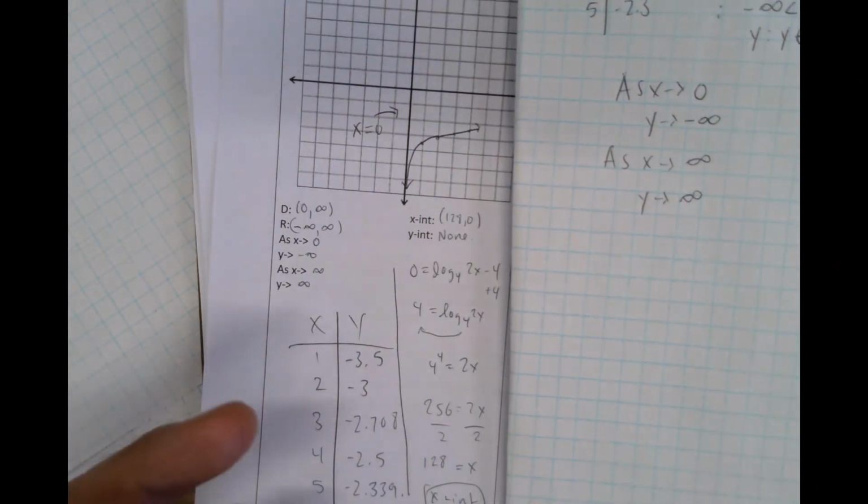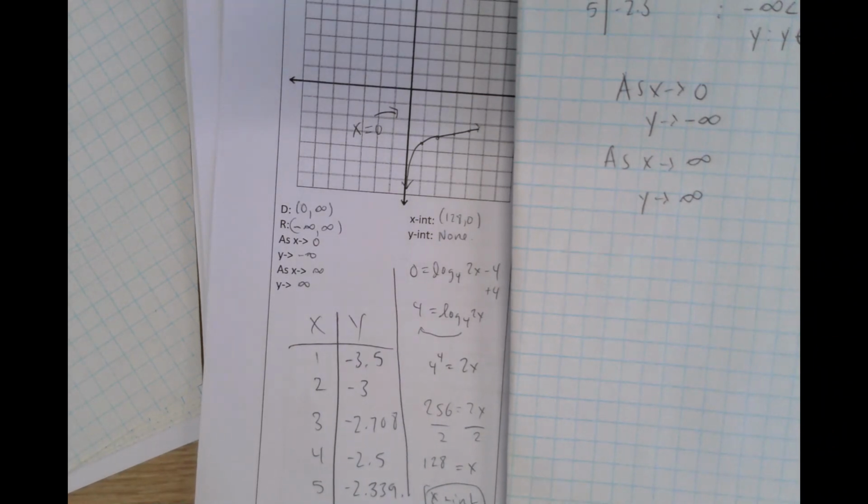Okay. So that's how we would do the front page and the second page. This is exactly how you would solve those kind of problems. Okay.